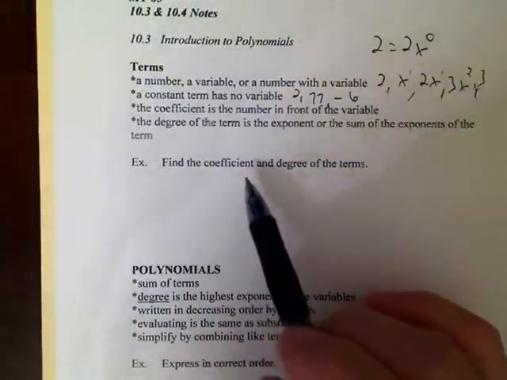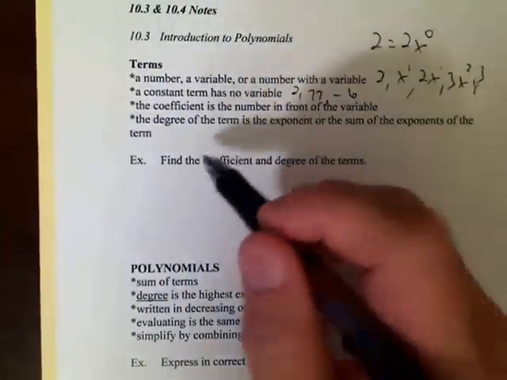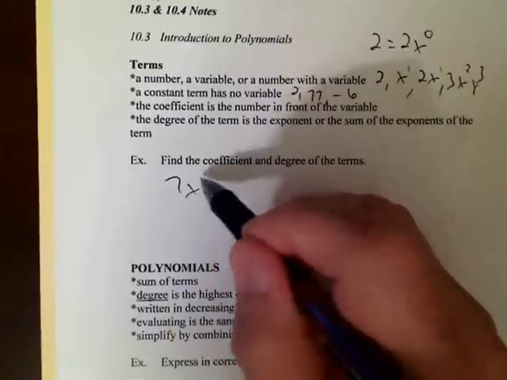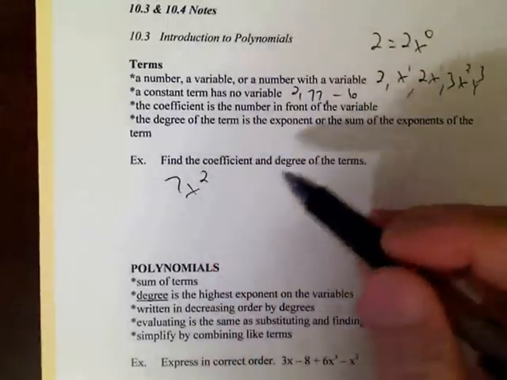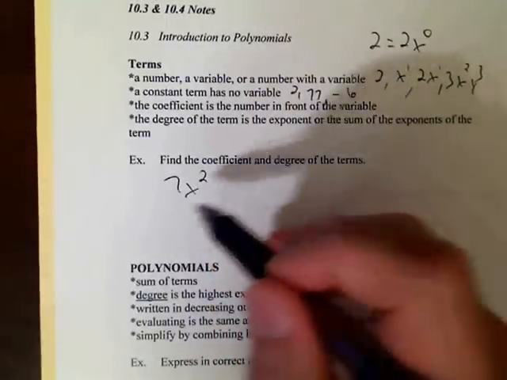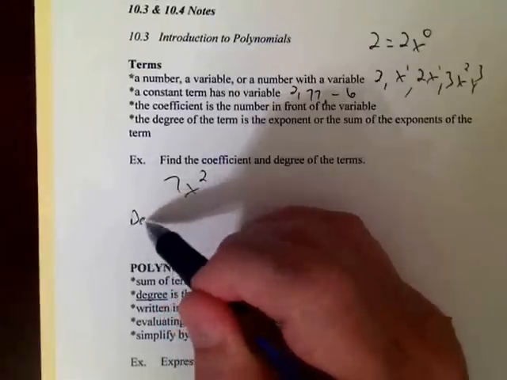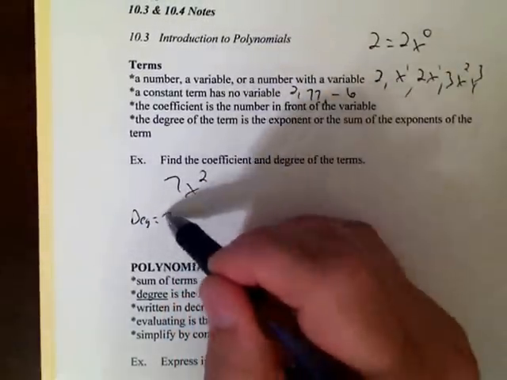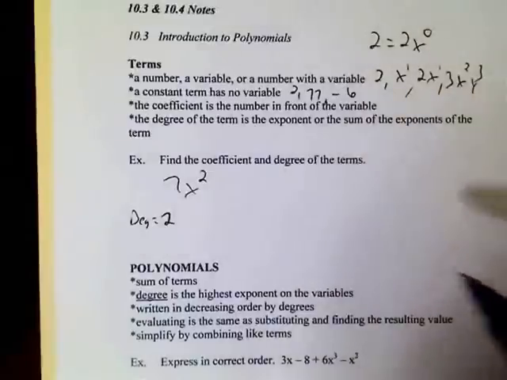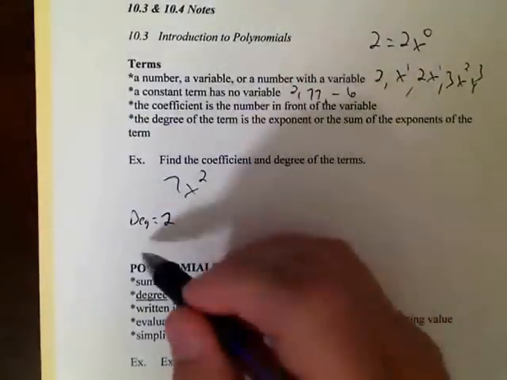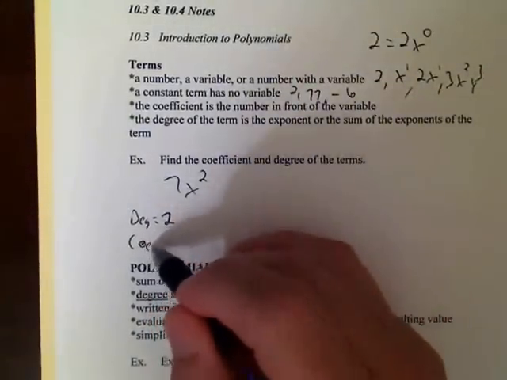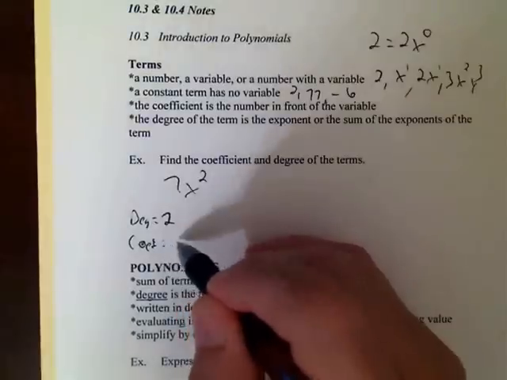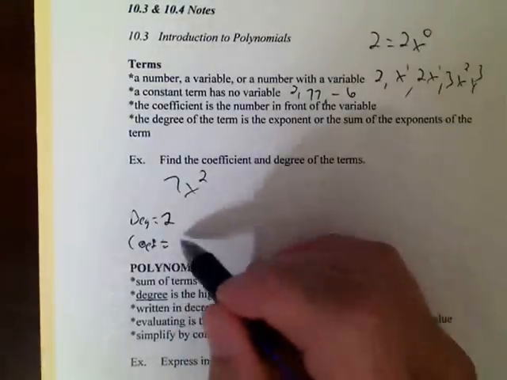So let's do some more examples. Let's find the coefficient and degree of the following terms. Let's just consider 7x squared. On this one, the degree would be 7. And I'll take that back. The degree is 2. Don't let that confuse you. The degree is 2. I was thinking the coefficient. The coefficient is 7. It's the number in front.